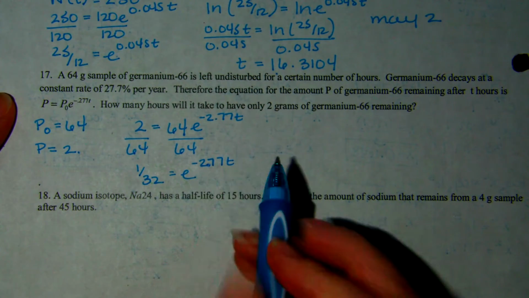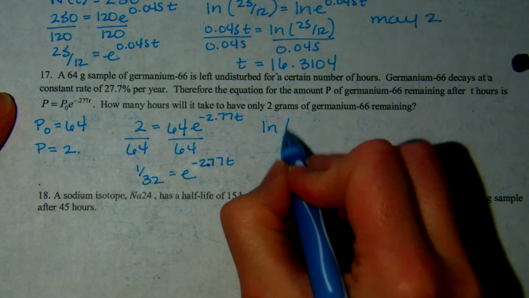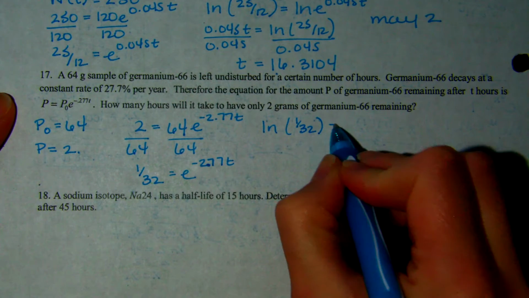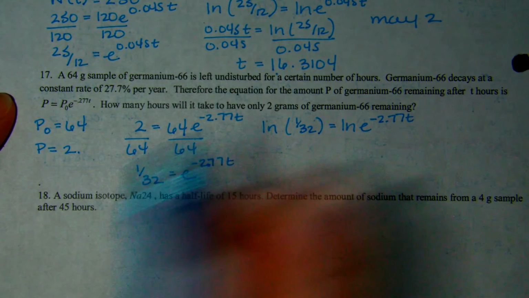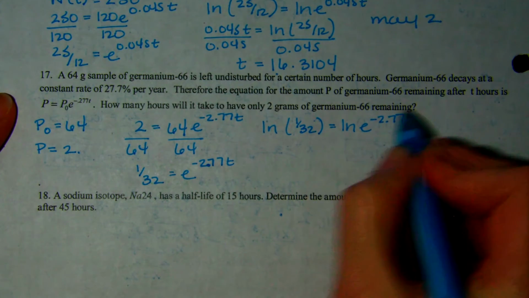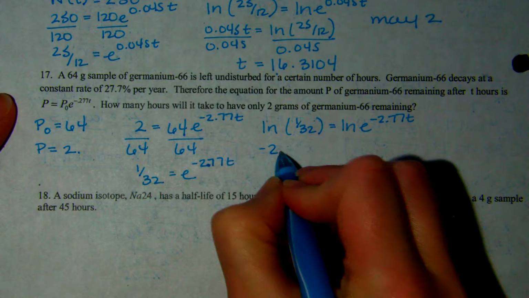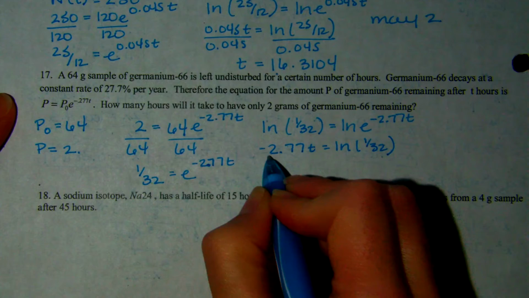Now that my e term is alone, I take the natural log of both sides. This is the natural log of 1 over 32 is equal to the natural log of e to the negative 2.77t. This cancels out. I get negative 2.77t is equal to the natural log of 1 over 32.